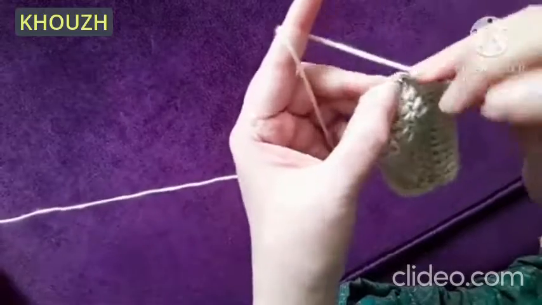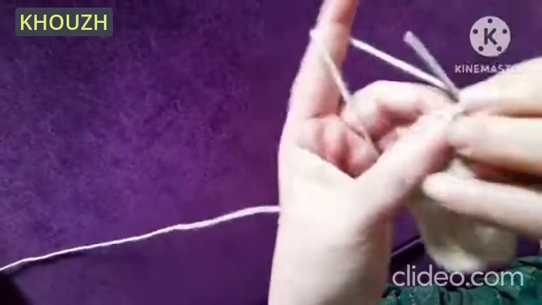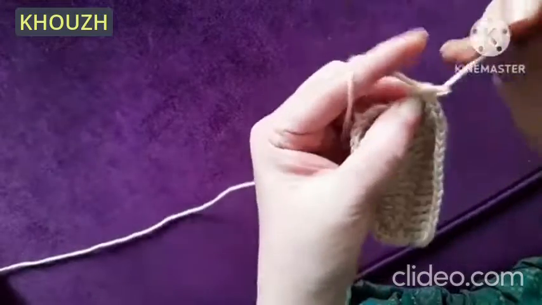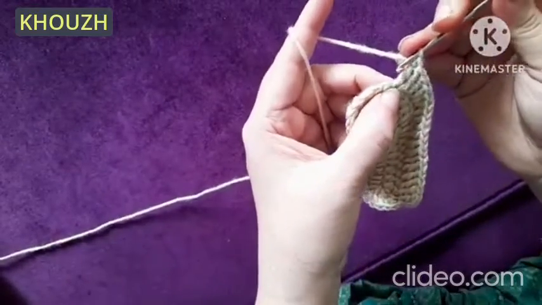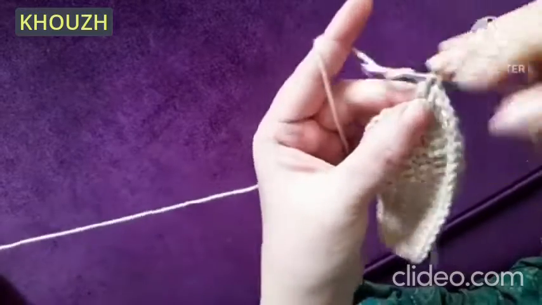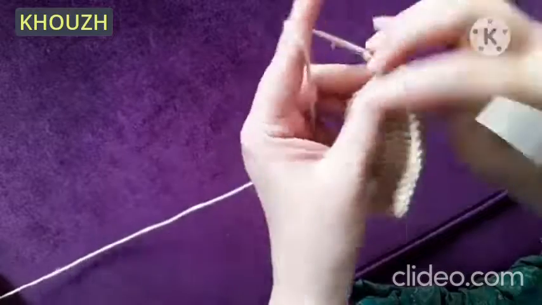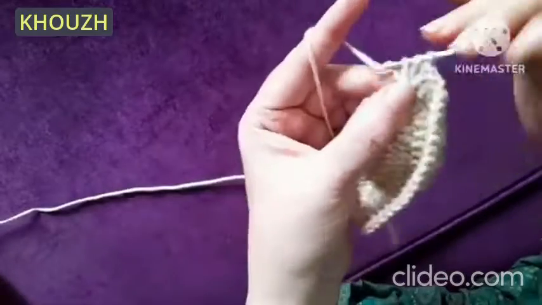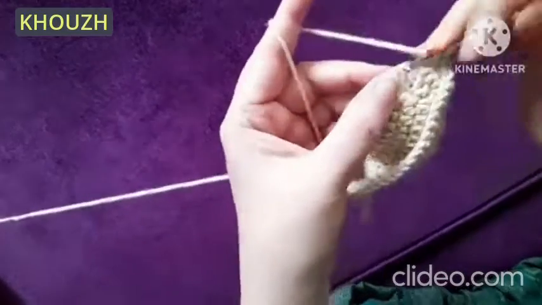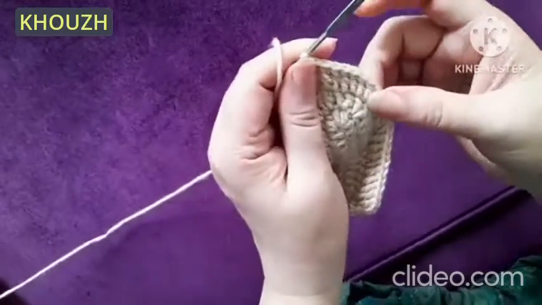In the next make 2 double crochet in the same stitch, and 1 in the next. Make it in 10 stitches.